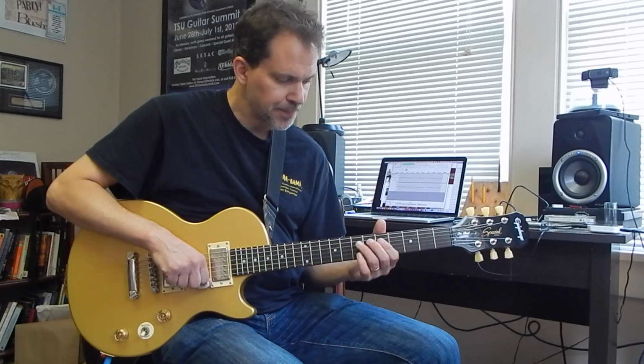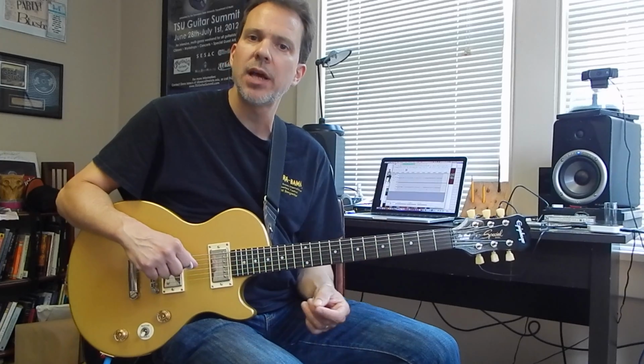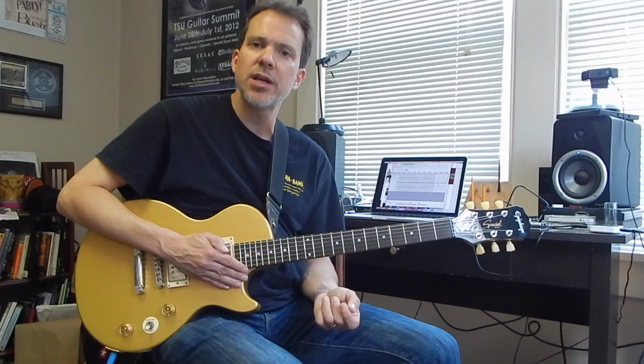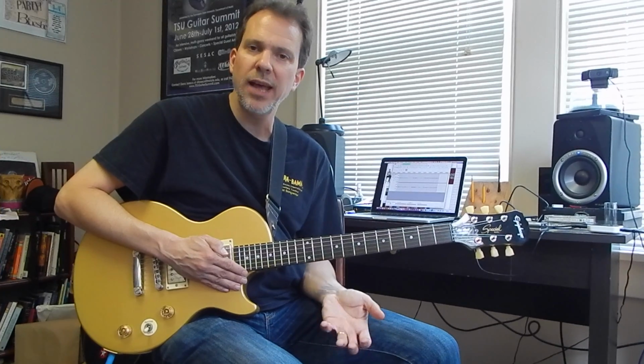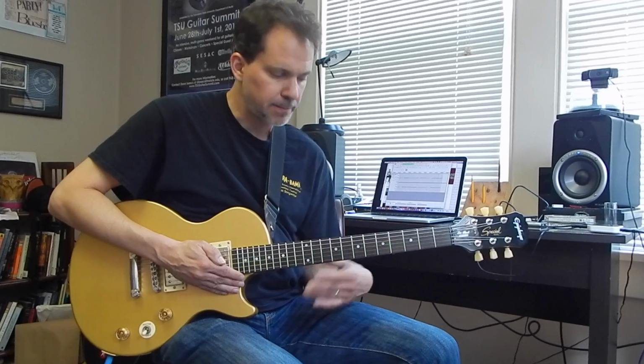But check this out. I'm going to limit myself to using just a piece of the scale, and this is why I'm saying this is really an absolute introductory lesson. Part of the challenge in improvisation is knowing what to play when you have so many choices. So the first thing to do is just limit your options.